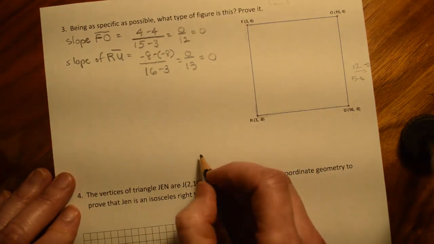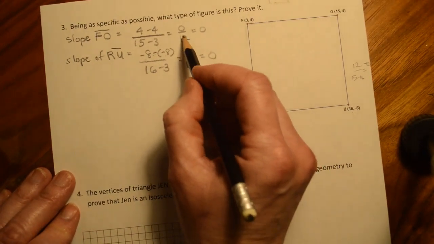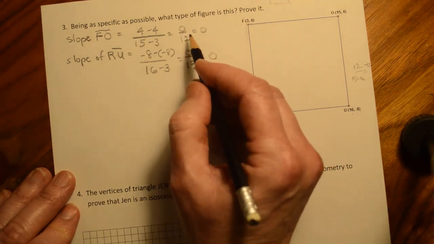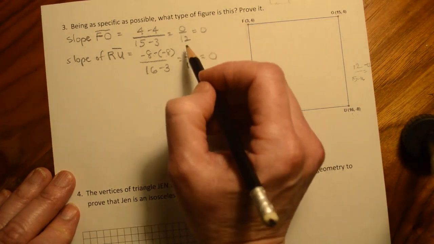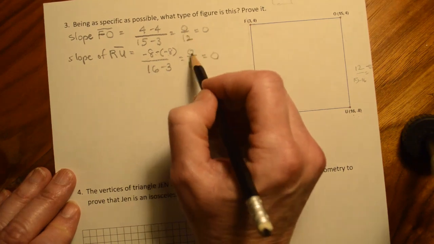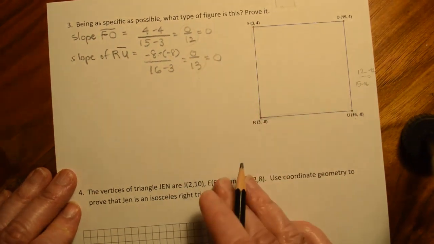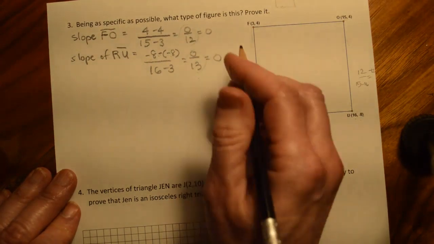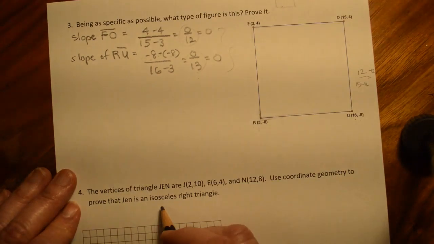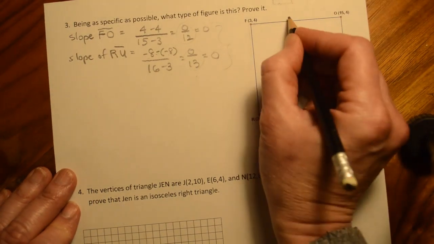All right, it doesn't matter that the denominators are different. What matters is that the denominators are not 0 and the numerators are 0, which means that both of these fractions are equal to 0. All right, so these two are the same, which is good. We've just proven that this and this are parallel.